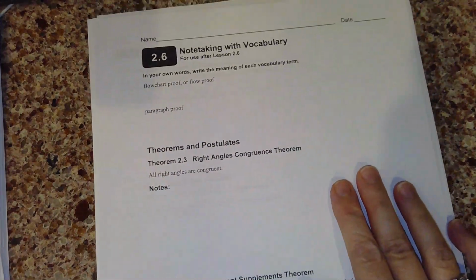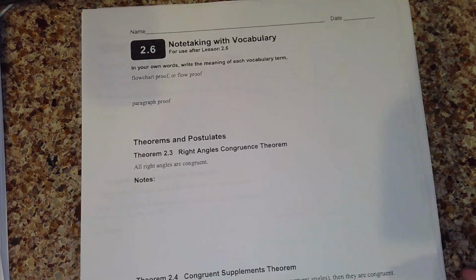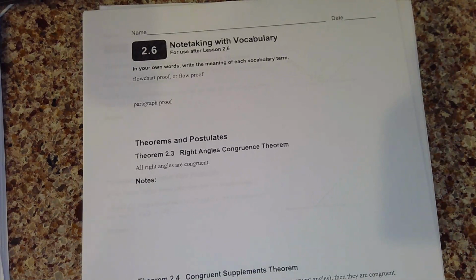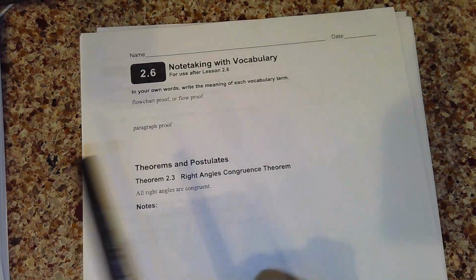Hey, geometry kids, 2.6 is where we're at right now, and we are on page 61 of your student journals. We are going to talk a little bit about a couple different kinds of proofs. So in this section in your book, if you looked, it talks about flowchart proofs and paragraph proofs.